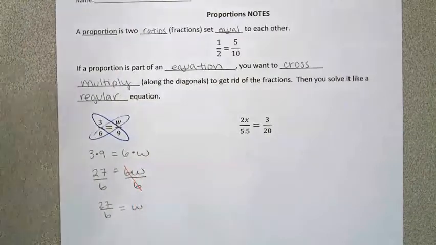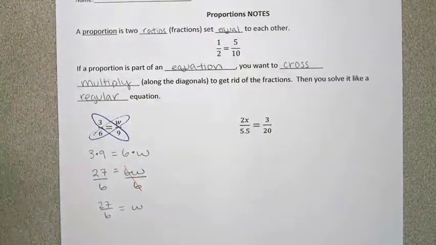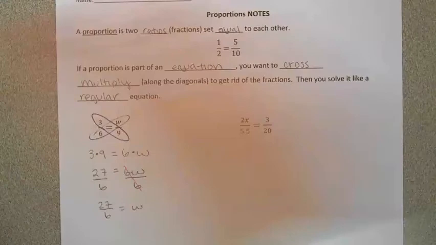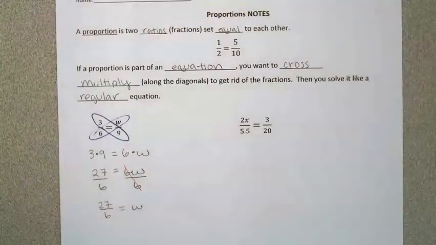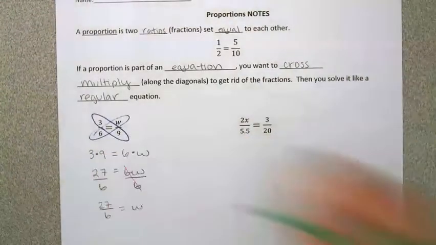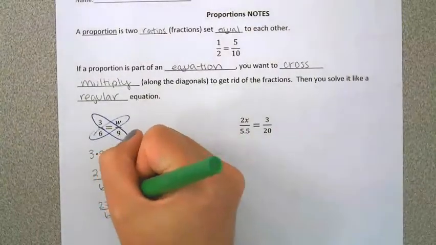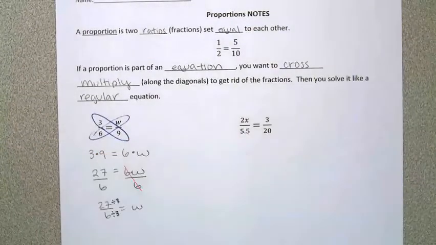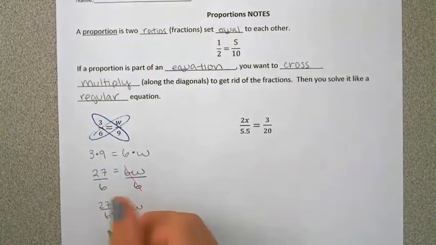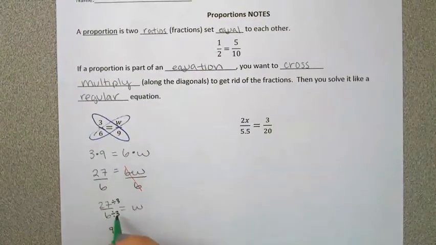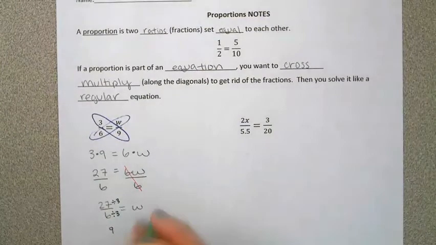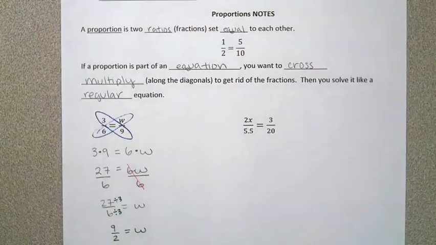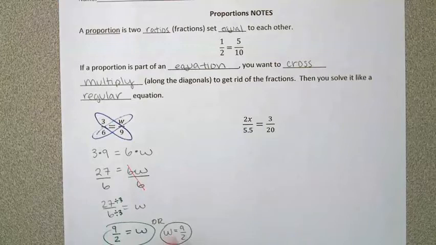So a lot of people may stop here, but we also need to be careful because we can simplify. We can simplify this fraction because both the numerator and the denominator are divisible by 3. By dividing both by 3, we can simplify our answer. 27 divided by 3 is 9. 6 divided by 3 is going to give us 2. So that means W is 9 halves. You can also rewrite it as W equals 9 halves.